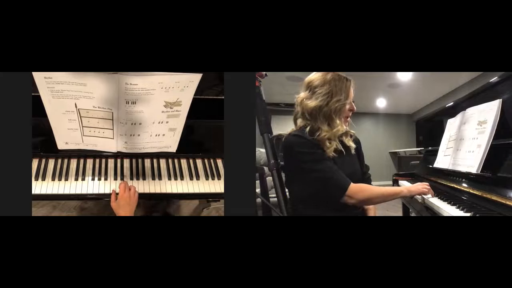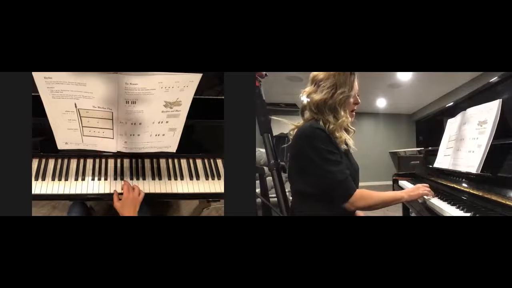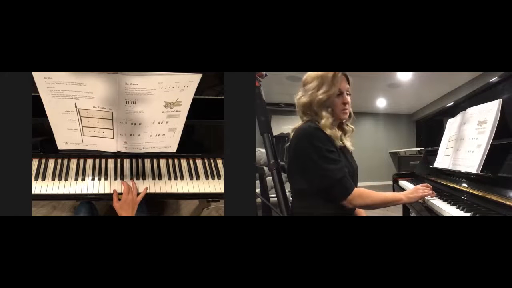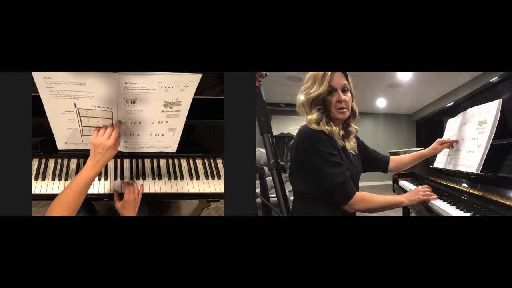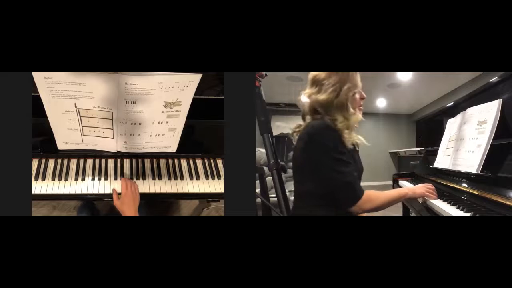And so we're going to play, and at the top, right above, you see where there's a 1 and a 3. So that means to play with your finger 1 and your finger 3. And also there's the little F at the beginning, and that means to play forte. So you're going to play it loudly. So here we go.